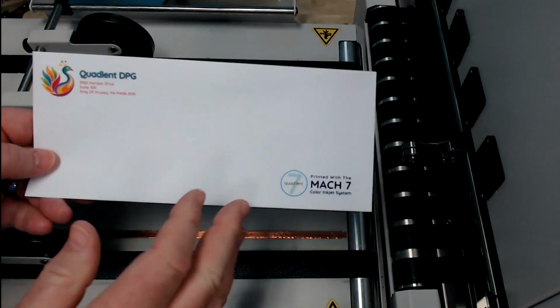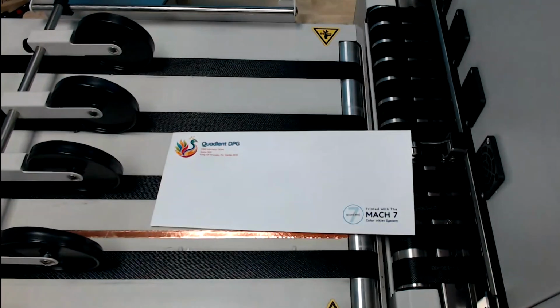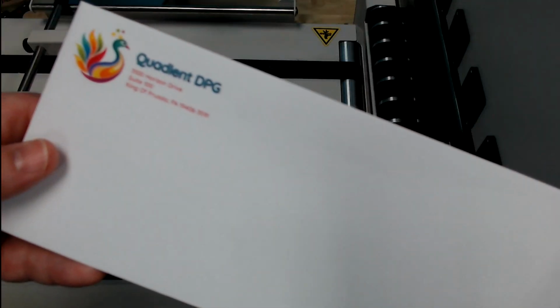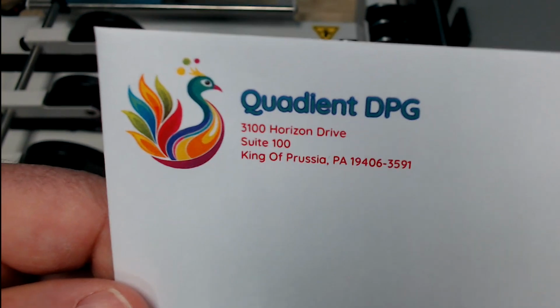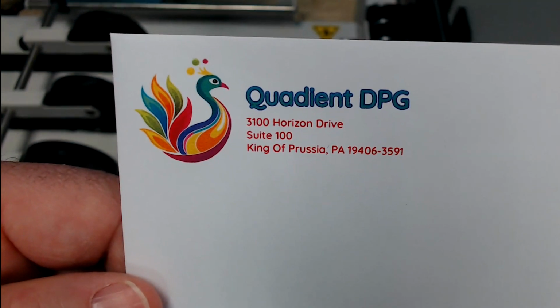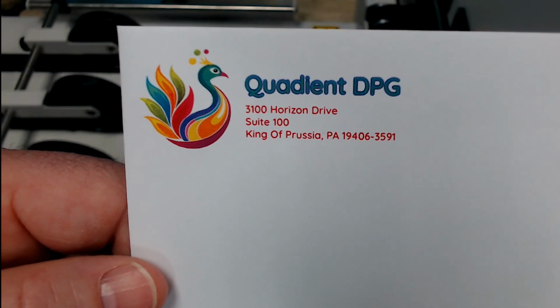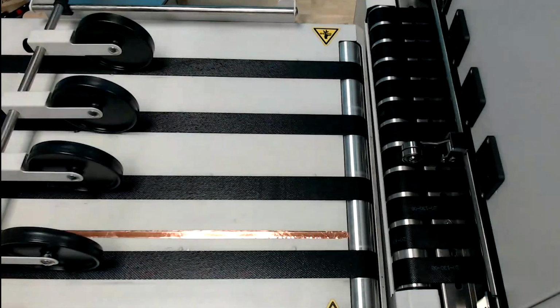If I wanted to make any adjustments to the positioning or the scale of the piece, I can do that right here. So again, this is a vector art file. There's a nice close-up shot of how that output quality looks in production mode. Really good. That's why people love the Mach 7.